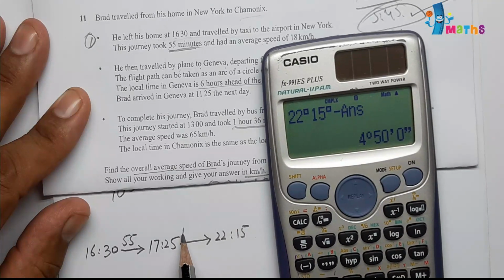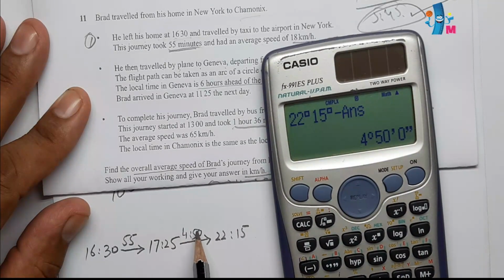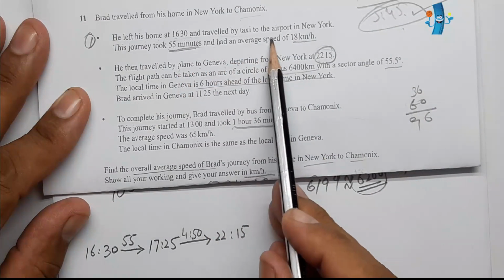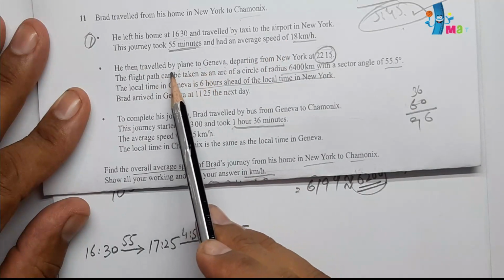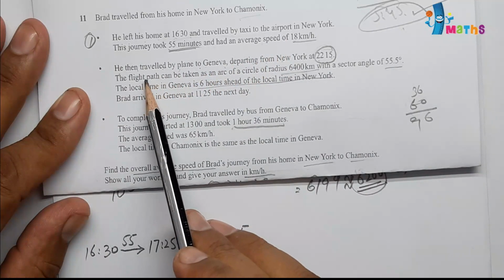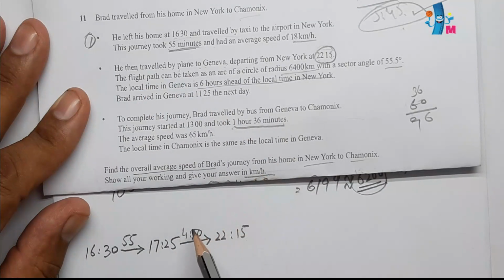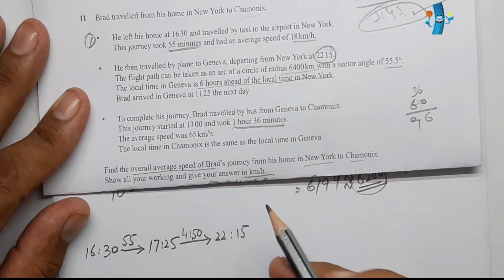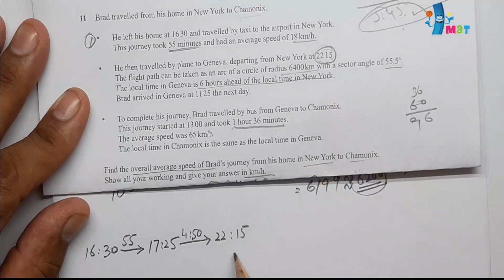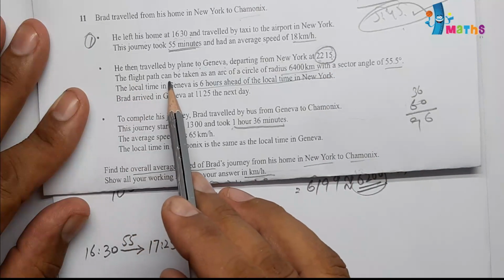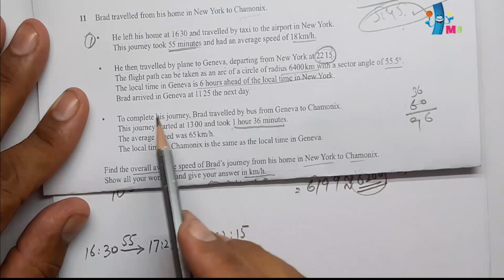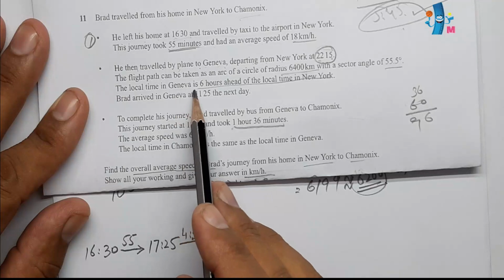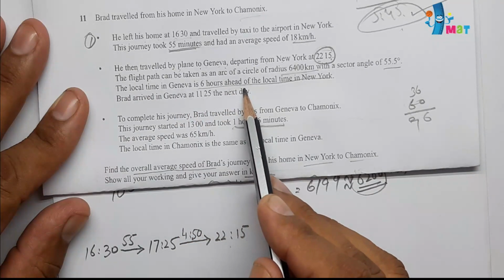So 4 hours and 50 minutes was the time in between, which is before the plane takeoff. So 4 hours 50 minutes he waited at the airport. So we reached at 22:15. You can check from here. The flight path can be taken as an arc. This one we have calculated for distance. The local time in Geneva is 6 hours ahead.